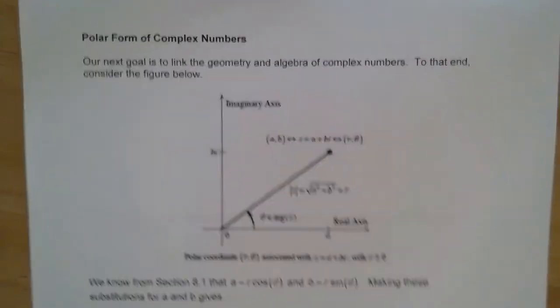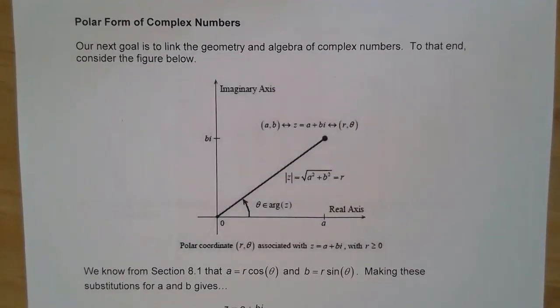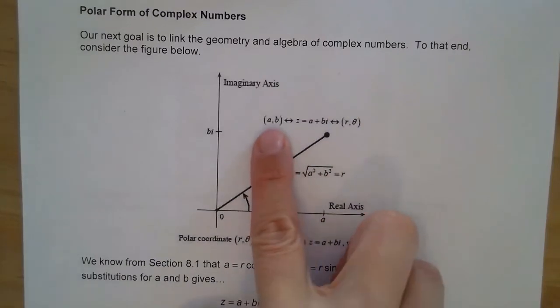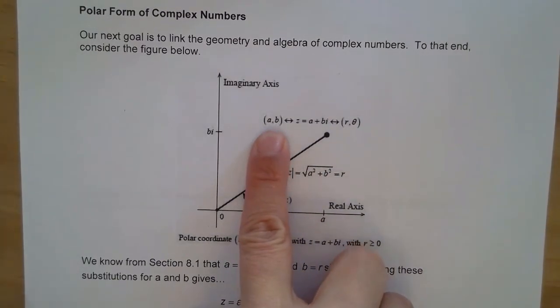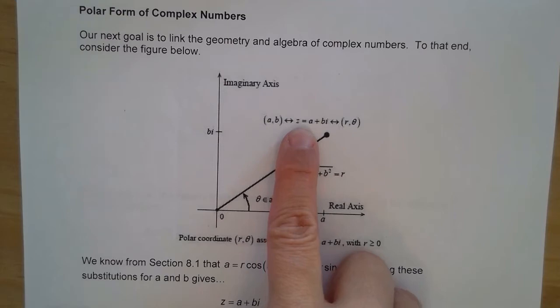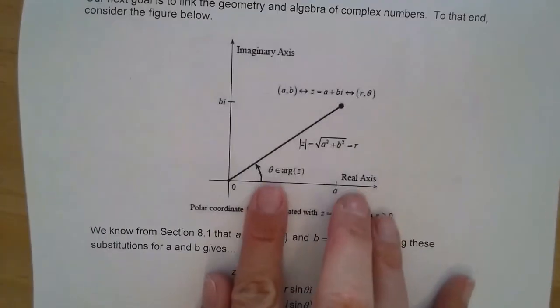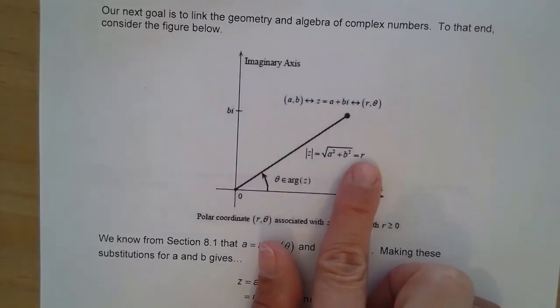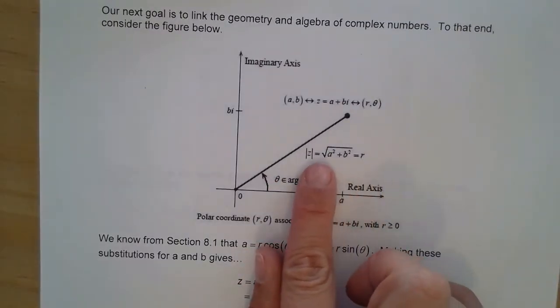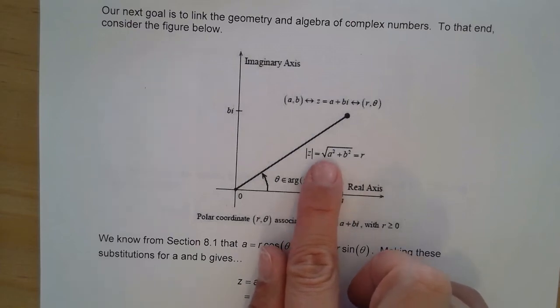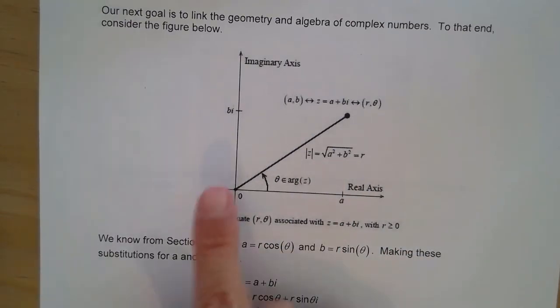Alright, polar form for complex numbers. So what we want to do is make sure that we're linking everything together. I like this graph here because it pulls everything together. Here we have (a, b), which is our rectangular form pretty much. But we can also rewrite that in complex form, which then we look at the polar form. Then we think of our r for a radius in polar, but our modulus for our complex. And then we have our theta.